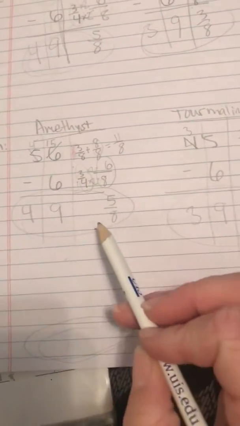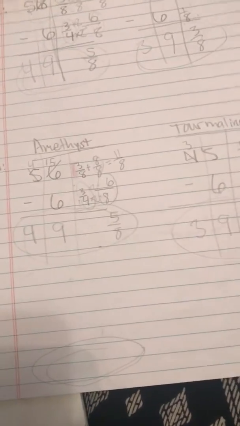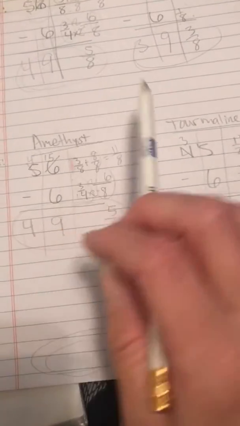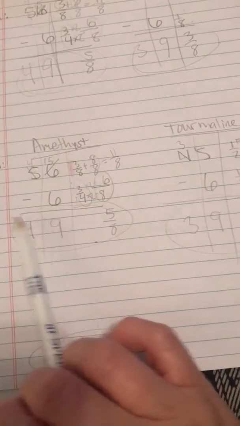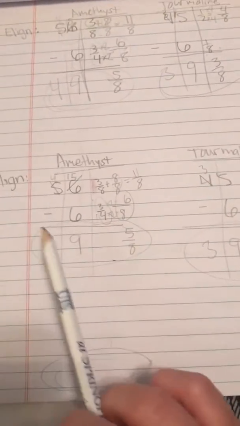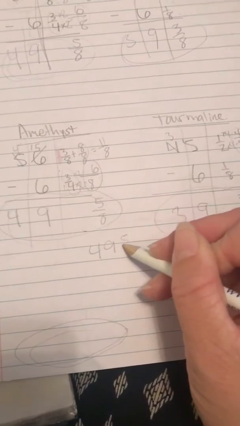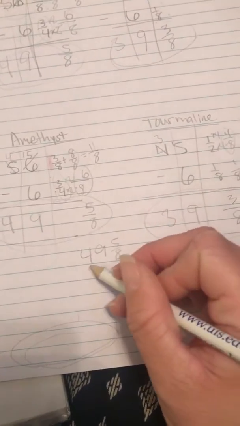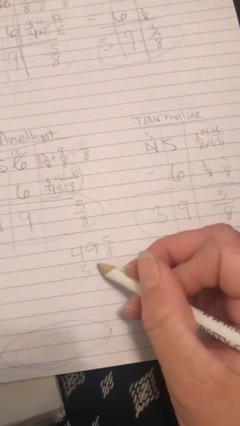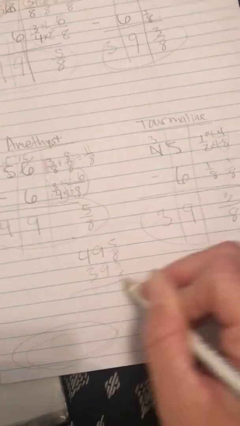Then you're going to find out how much each line across. If you see number 1, number 2, number 3, number 4, that goes straight across the line. So it wants to know from Aline, how much suitable gems did you have? Well, we had 49 amethyst and 39 something tourmaline. So we're going to take those two numbers, 49 and 5/8. We're going to take 39 and 3/8 and add them together.